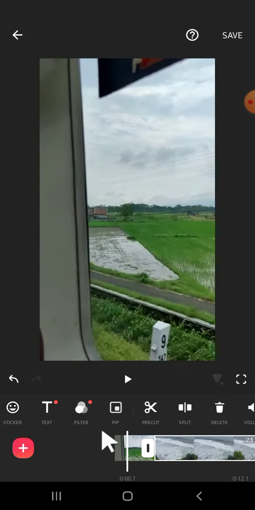Okay, and now we have added a clip between these two videos, and I'm going to take a look at the result. Okay, now as you can see, we have added this clip between two videos on InShot project. Alright guys, and that's how we can add a video clip between two videos on InShot application.